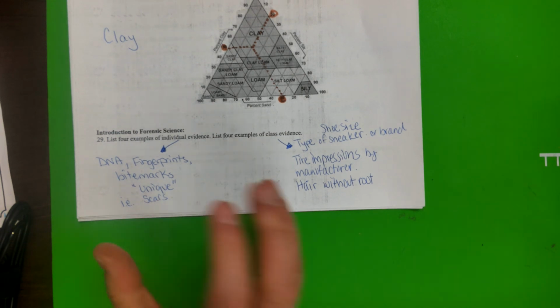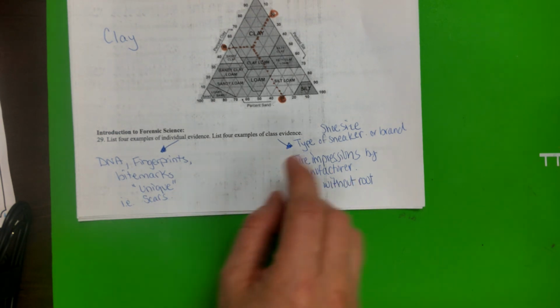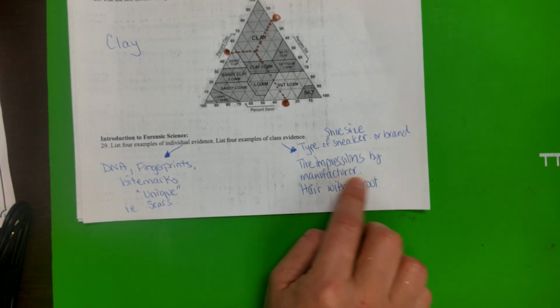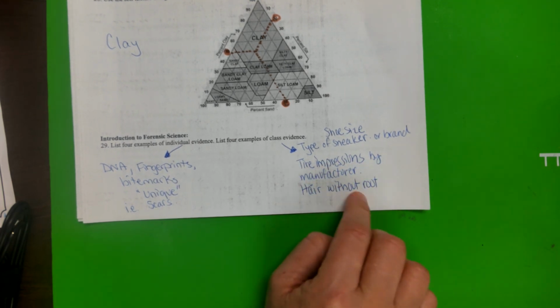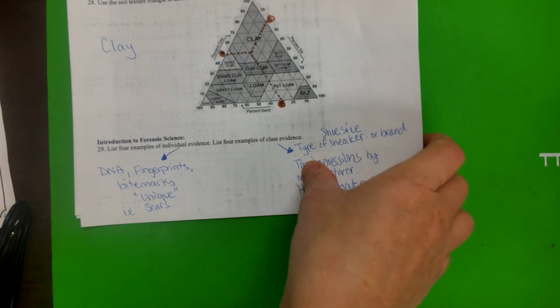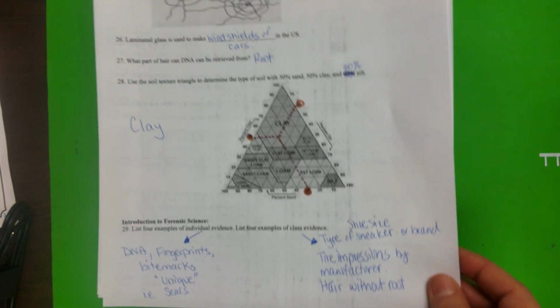Class evidence is like a class. So it's like a type of sneaker or the brand, the tire purchased by a manufacturer, or hair without the root. This one is hair with the root. Okay, so these are just some examples.